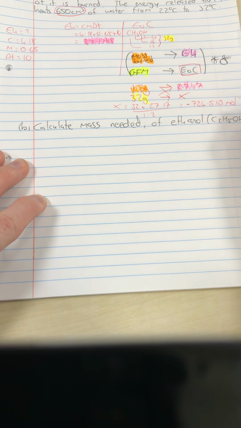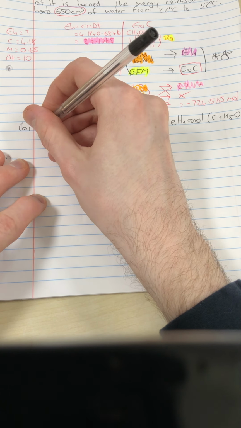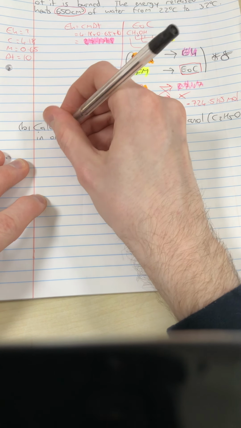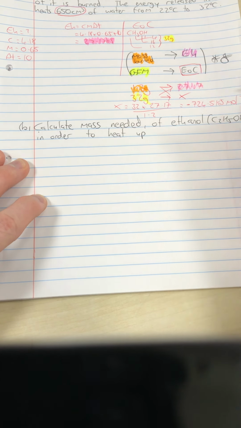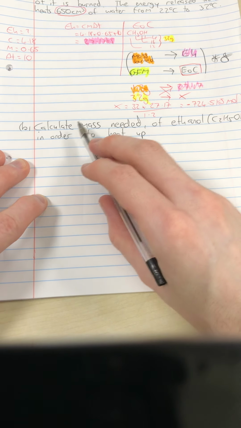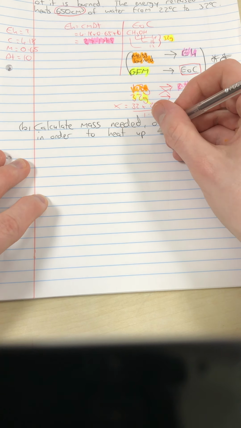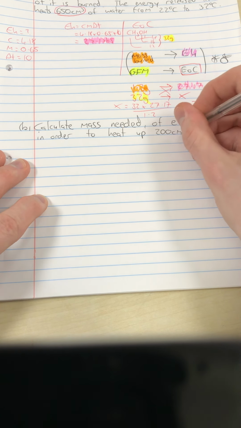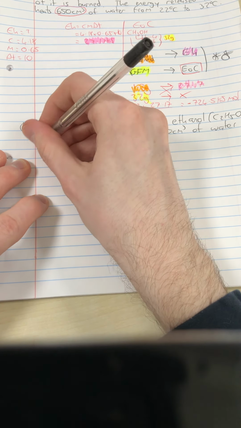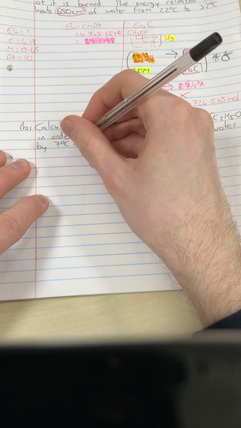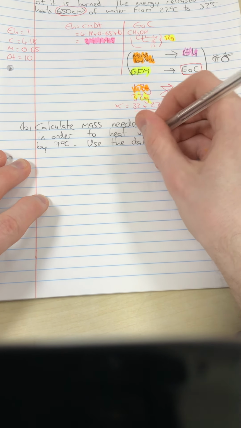So calculate the mass needed of ethanol to burn in order to heat up 200 centimetre cubed of water by 7 degrees Celsius, okay?